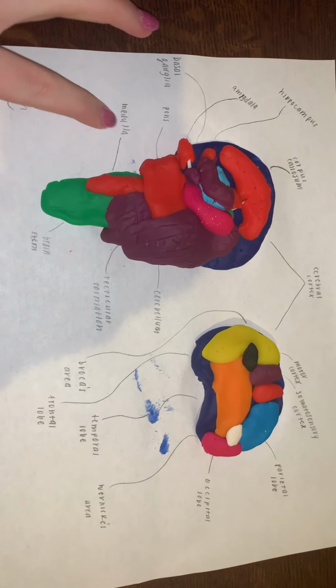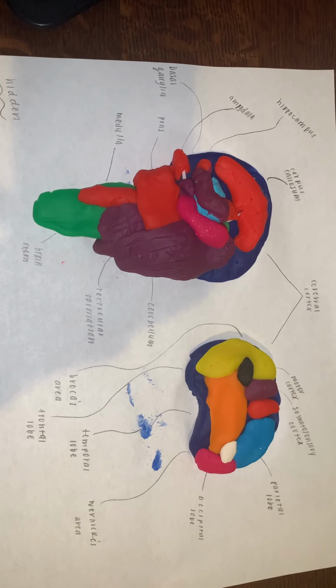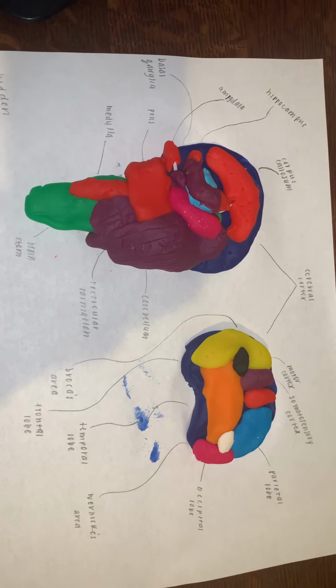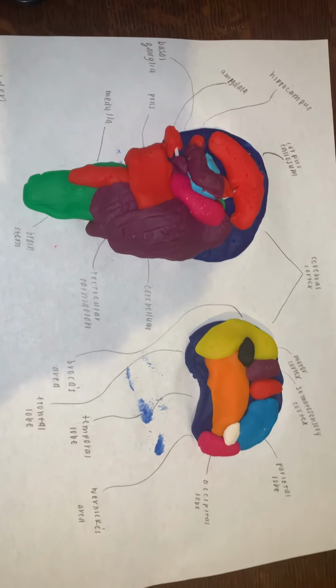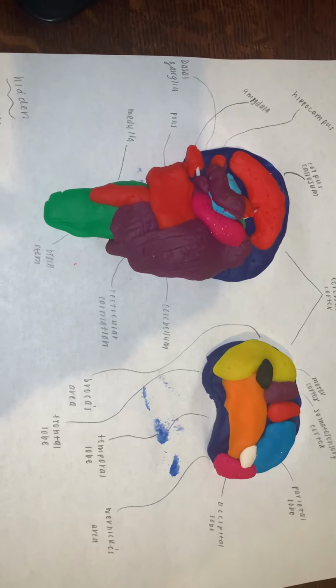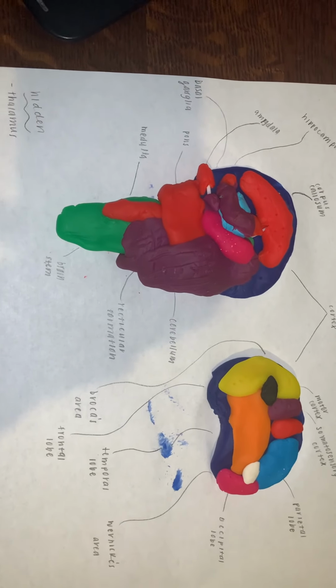Next is the medulla, which you can see here. It controls heartbeat and breathing. And then you can see the cerebellum. That is in charge of voluntary movement.